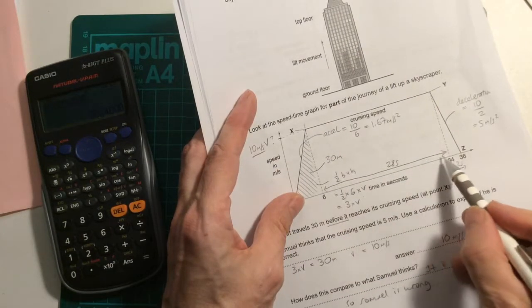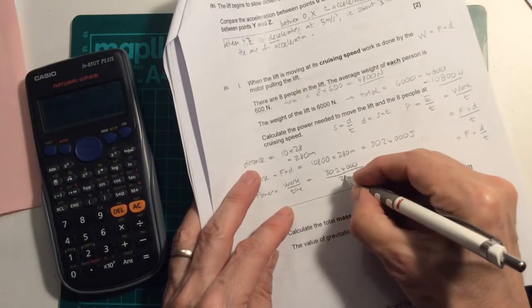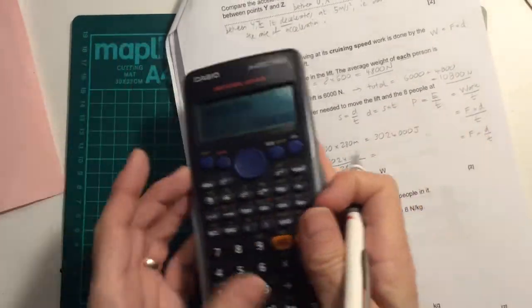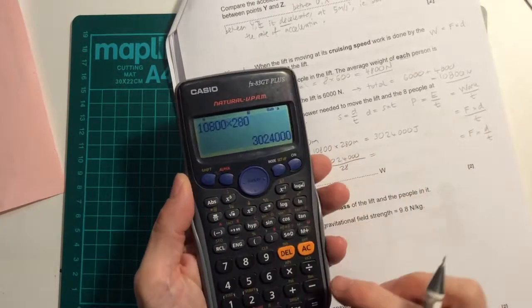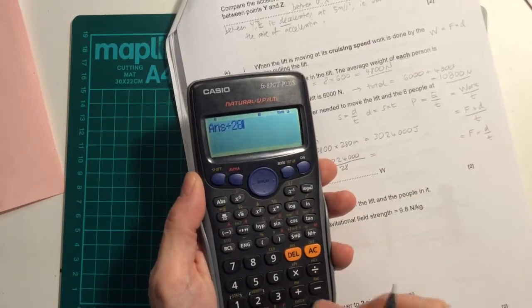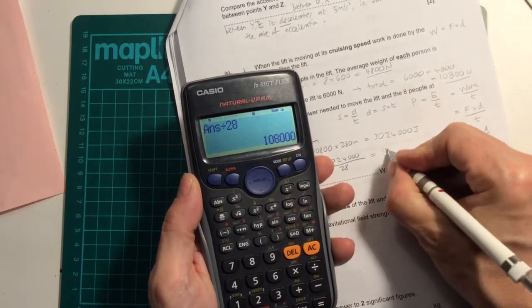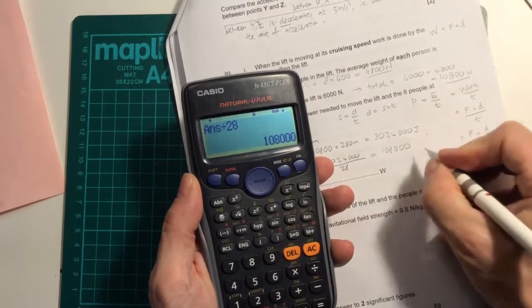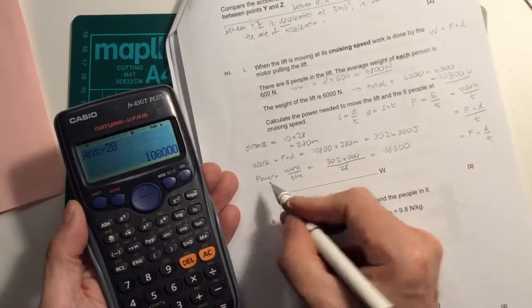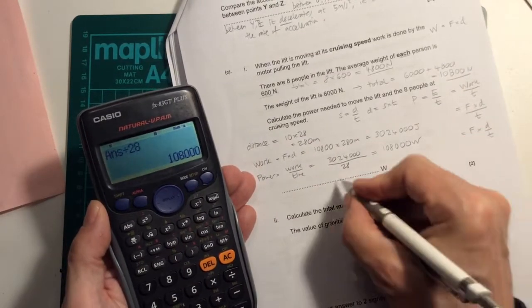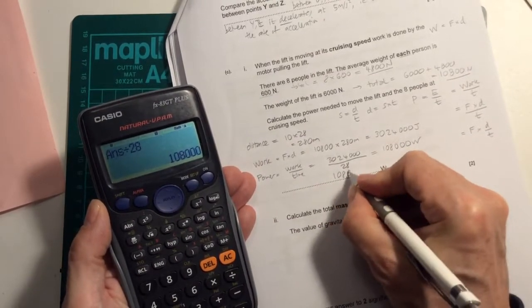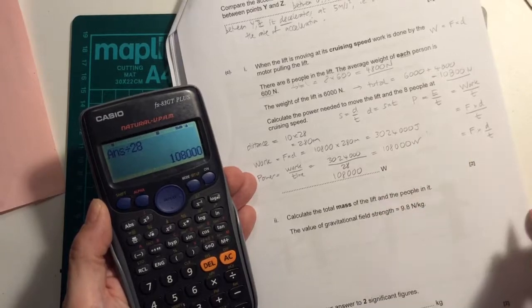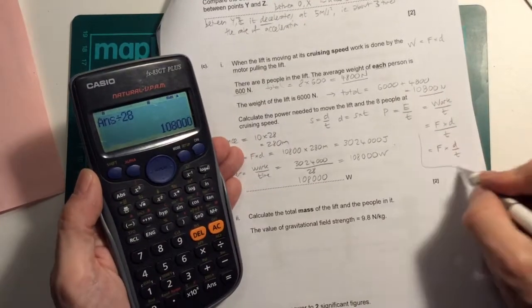Well, how long did we say it took? 28 seconds. So we divide that by 28. Okay, and we get 108,000. And that is power, so it's in watts. So our answer is 108,000 watts.